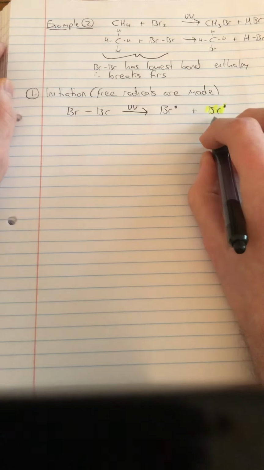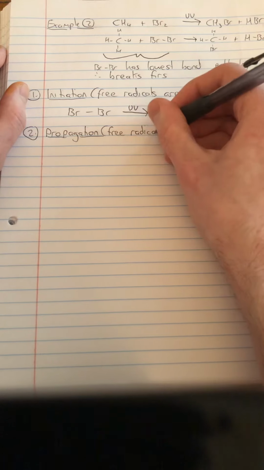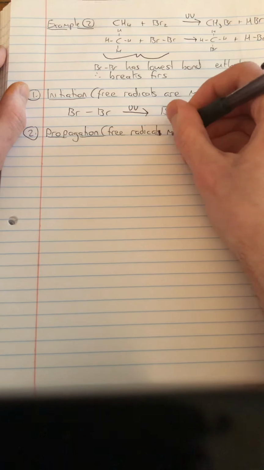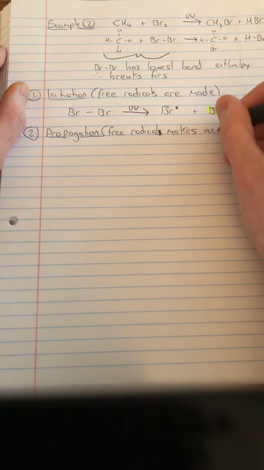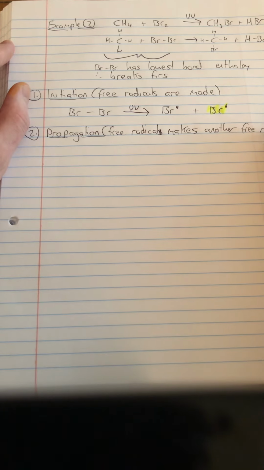So that bromine free radical that I've highlighted, that can then go through a propagation step. And remember what we mean by propagation. That is when a free radical makes another free radical. So a free radical is making another free radical.